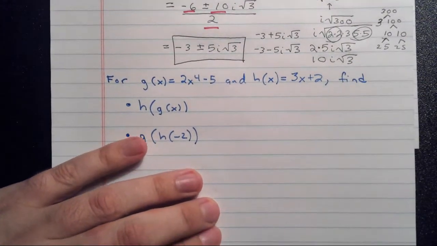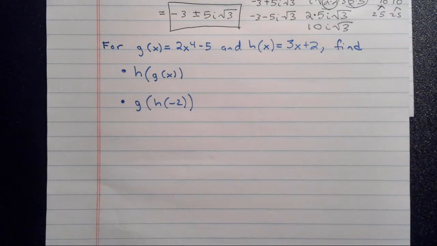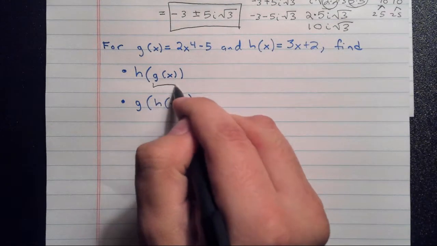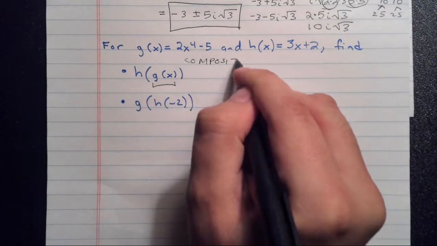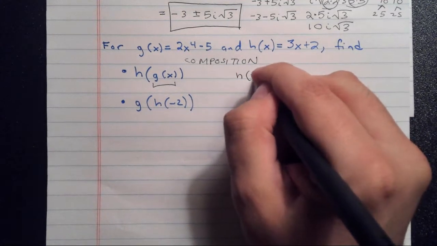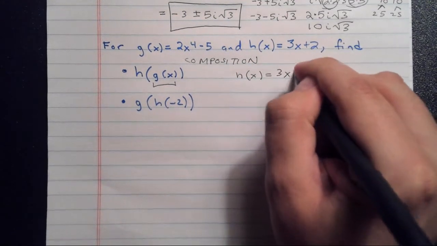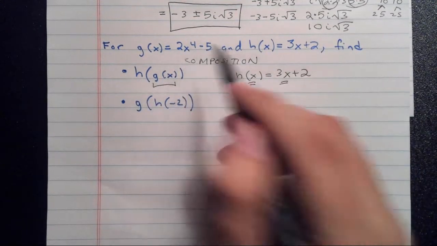Right here, I'm told that g of x is 2x to the fourth minus 5, and h of x is 3x plus 2, and you're asked to find h of g of x and g of h of negative 2. Well, you might recall what I'm doing here is I'm asked to put g of x into h of x. This process is called composition. When I'm asked to find h of g of x, I'm going to take h, which is 3x plus 2, and I'm going to replace this x with g.